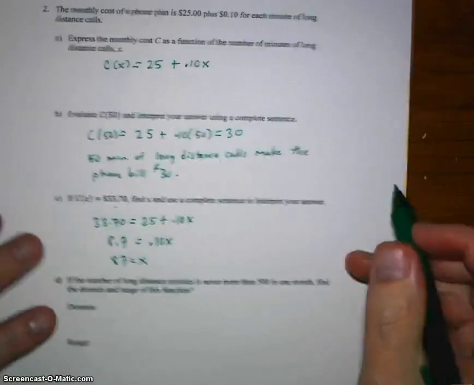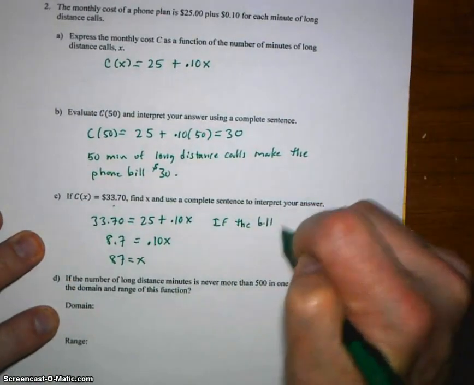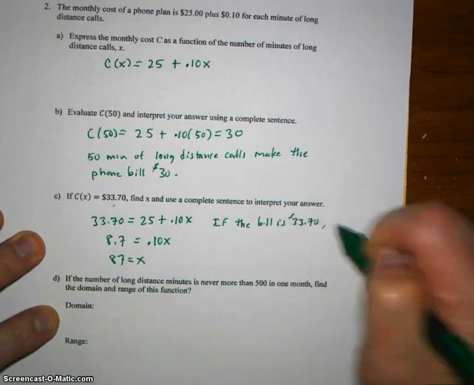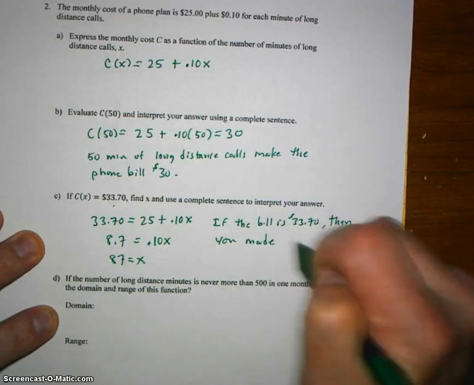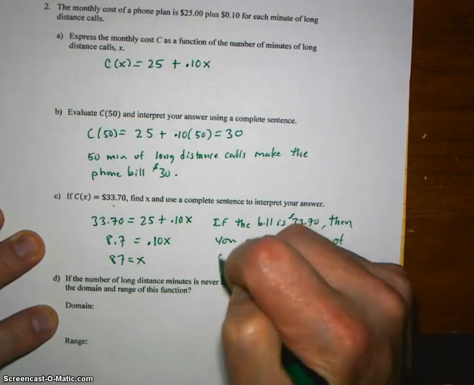So, complete sentence. If the bill is $33.70, then you made 87 minutes of calls in the month.